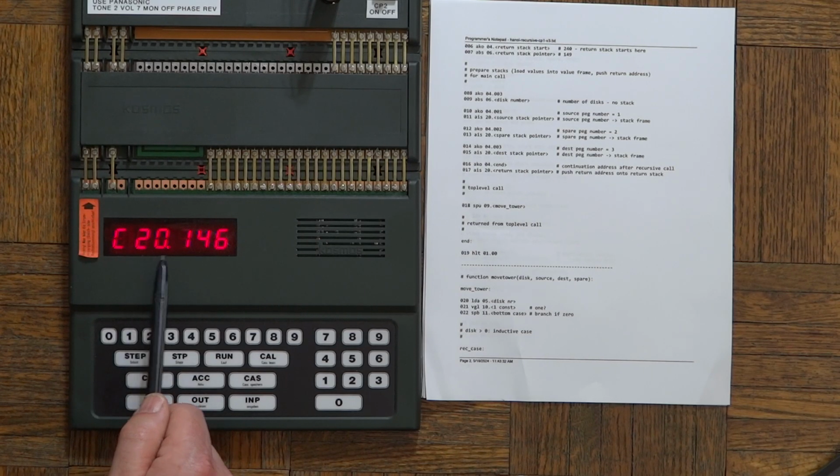So we dereference the stack pointer now and put 1 into the first value stack frame for the source variable. And the same we are doing for spare and destination. Okay, now we have initialized the stack pointers, and we've also initialized the first value stack frame with 1, 2, and 3. And we have put the disk number into the disk number variable in memory.